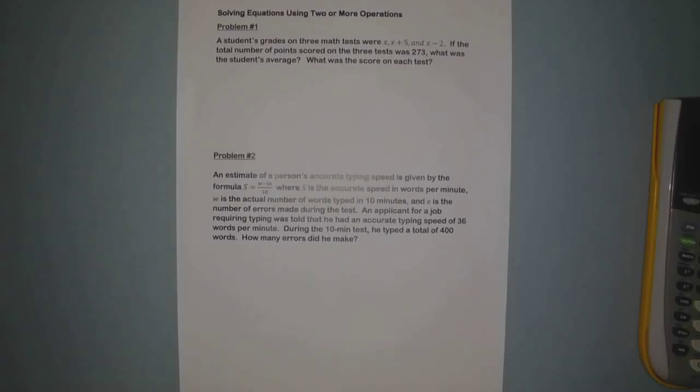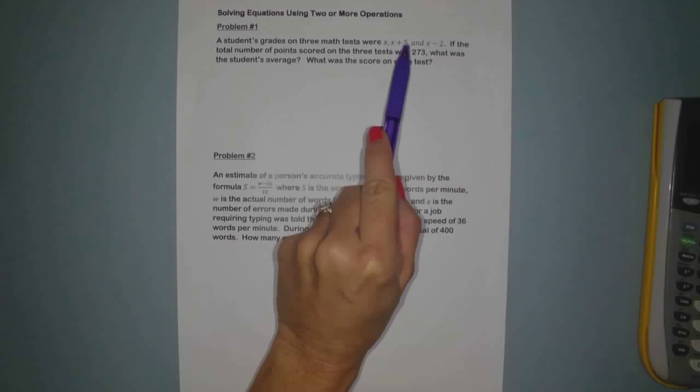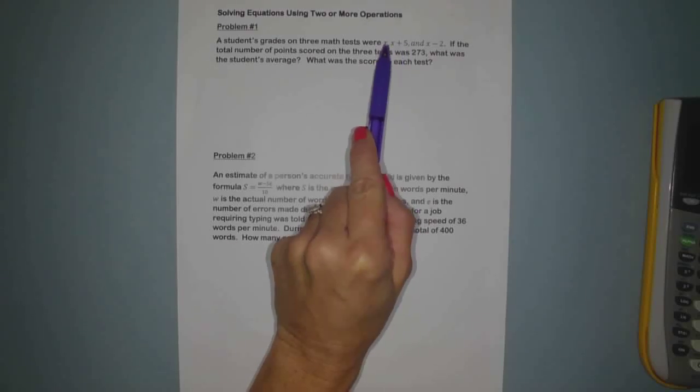It says a student's grades on 3 math tests were x, x plus 5, and x minus 2. Why don't they just give us the darn scores? I mean, they're giving it to us in this abstract way. What we do know is that the second test was 5 points more than the first test.